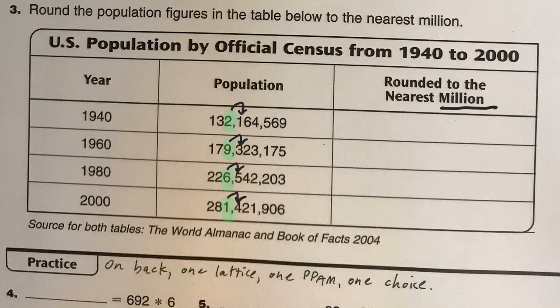So this one here, 132 million. The next number is a 1, that's below 5, so it's going to round down. So that's going to be 132 million. And make sure you put in your commas so it's easier to read.